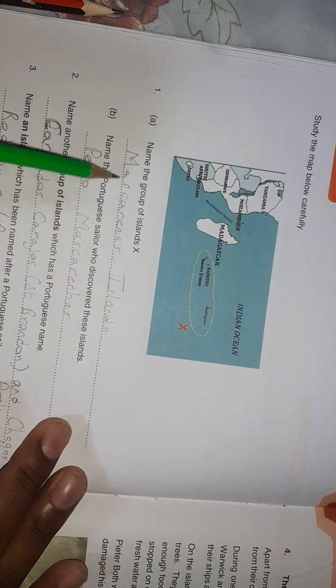Study the map below. Name the group of island X. You remember that those islands together, Mauritius, Réunion, and Rodrigues, are called the Mascarene Islands, okay? Name the Portuguese sailor who discovered these islands. The one who discovered these islands is Pedro Mascarenhas. Le mot mascarin vient du mot Mascarenhas.